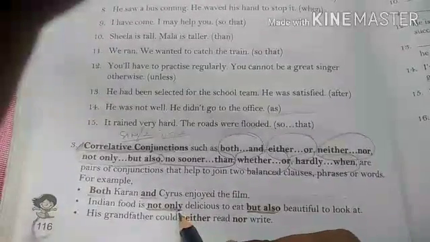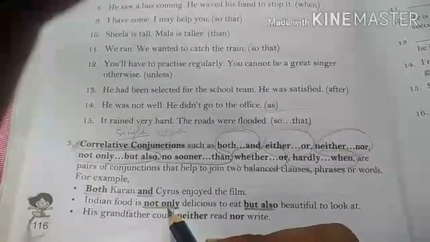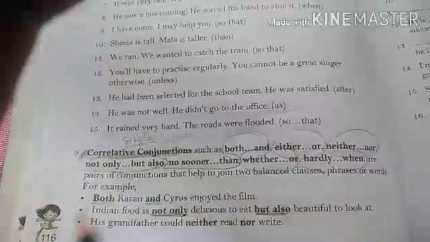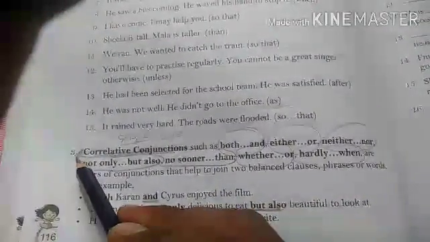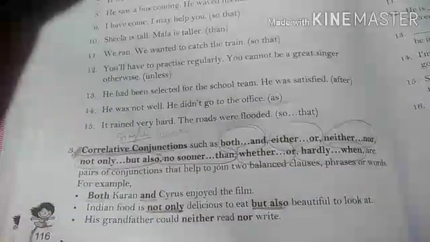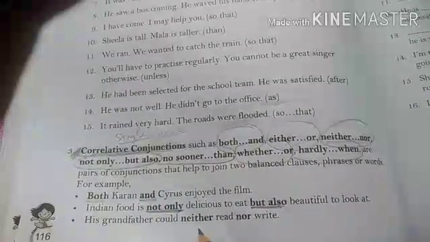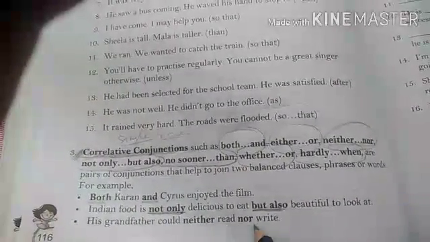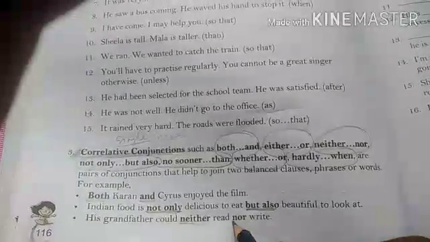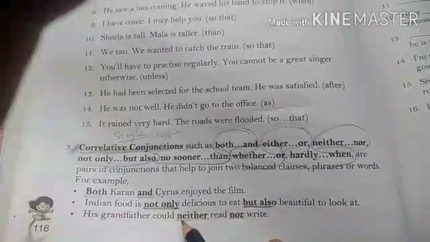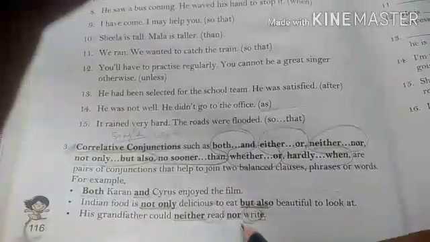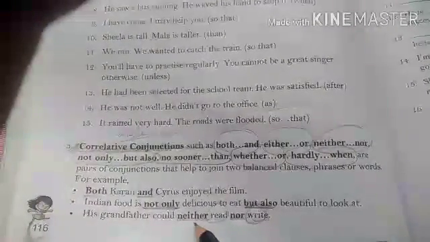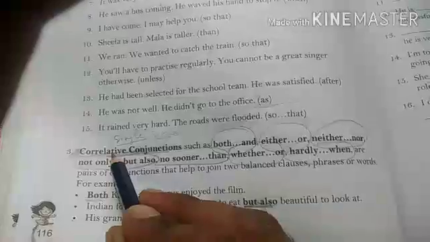When pairs of words are used as conjunctions in sentences, they are called correlative conjunctions. I hope you have understood the meaning of correlative conjunctions and the words used as correlative conjunctions. See, his grandfather could neither read nor write. Neither nor, two words used as conjunctions to join read and write. So here these two words are correlative conjunctions.